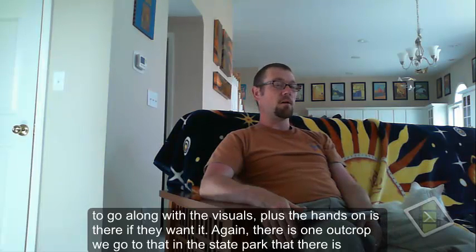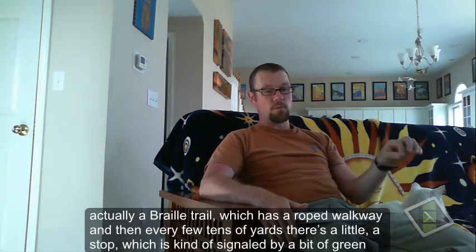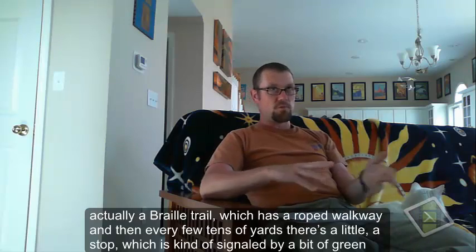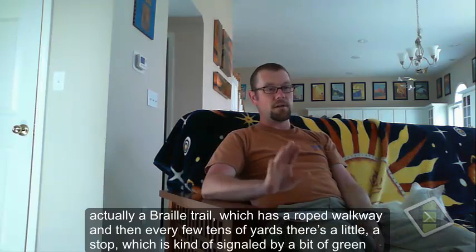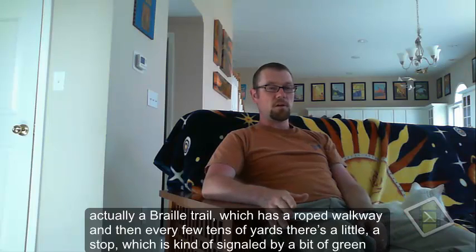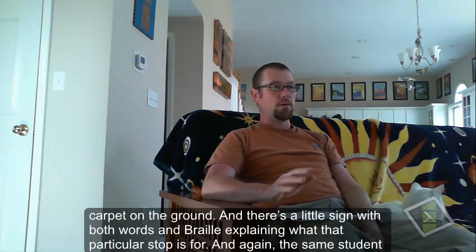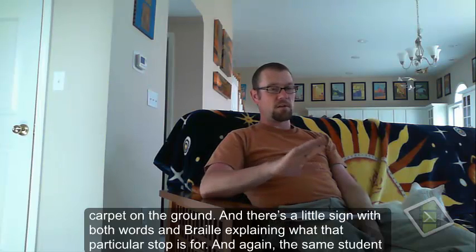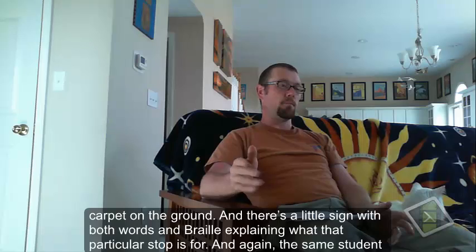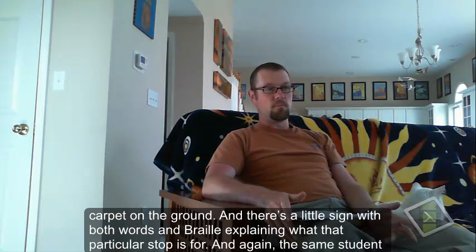There is one outcrop we go to in a state park where there is actually a Braille trail, which has a roped walkway, and then every few tens of yards there's a little stop, which is signaled by a bit of green carpet on the ground, and there's a little sign with both words and Braille explaining what that particular stop is for.